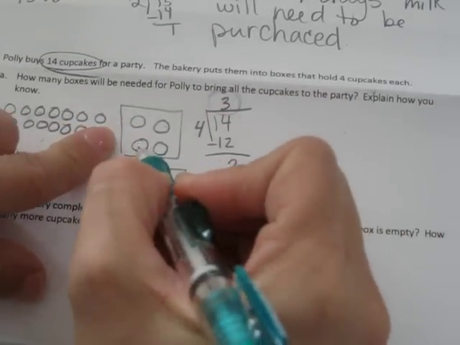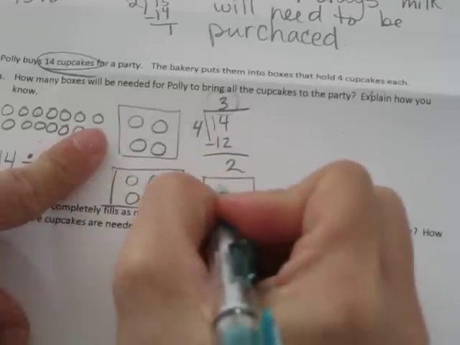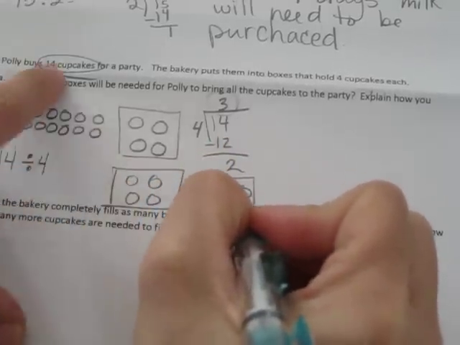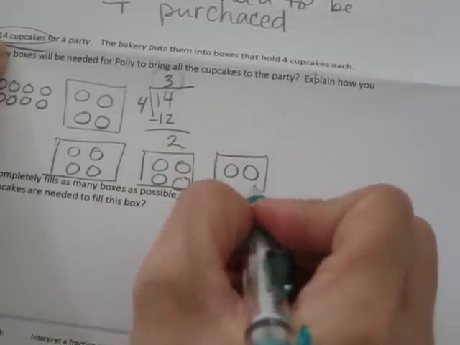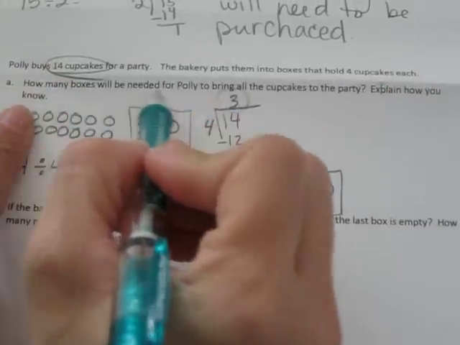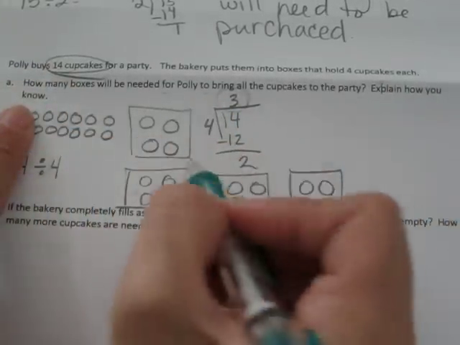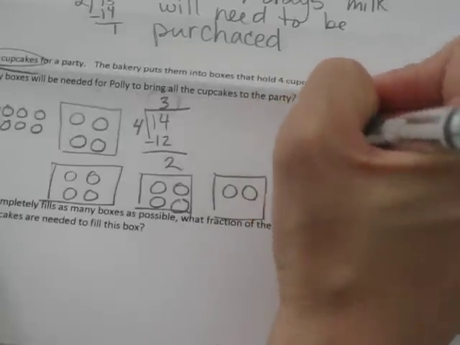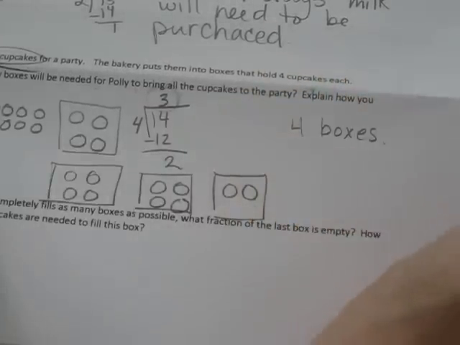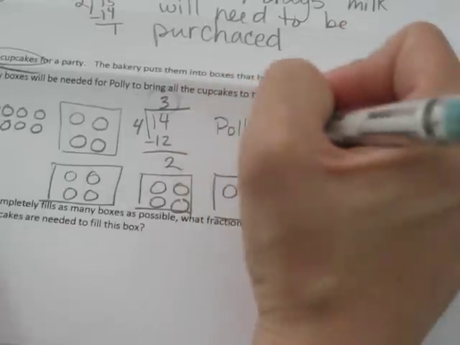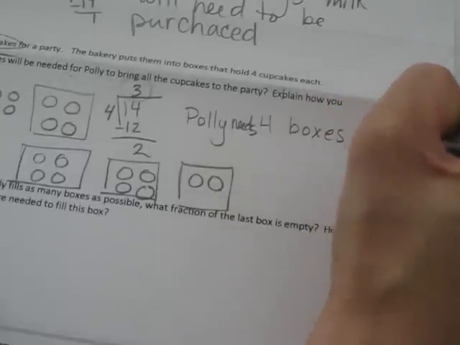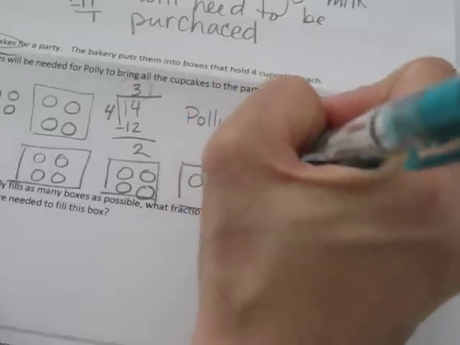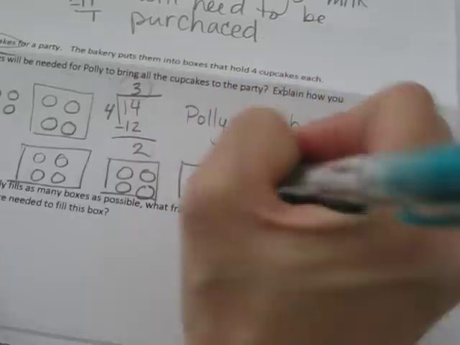So if I have 1, 2, 3, 4, 5, 6, 7, 8, 9, 10, 11, 12. But I have a total of 14 cupcakes. So because I have these 2 left over, I'm not going to carry them in my hand. It says how many boxes will be needed for Polly to bring all cupcakes to the party. Well, she actually needs 4 boxes. Okay, so Polly needs 4 boxes. 3 will be full, and 1 will have 2 cupcakes.